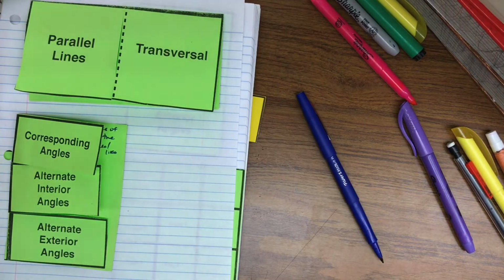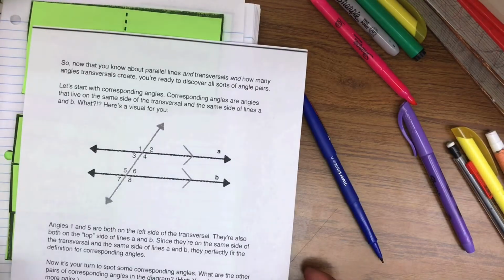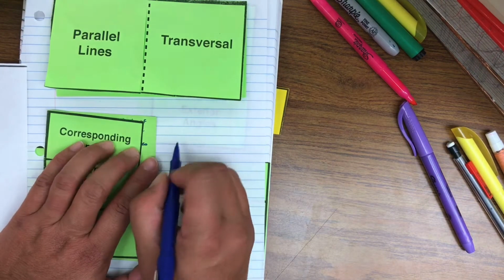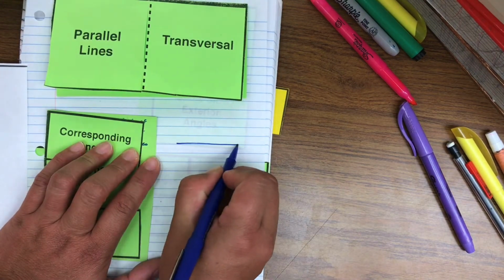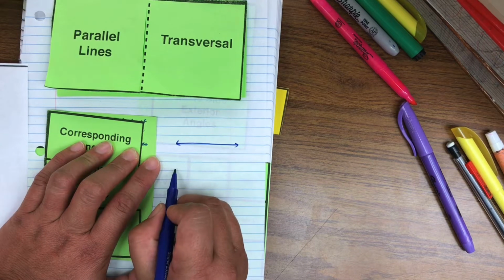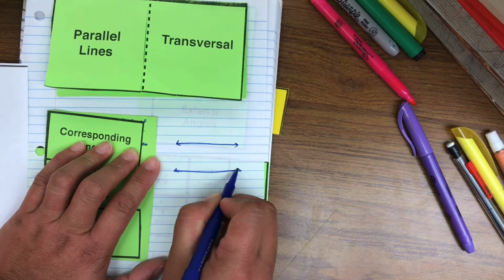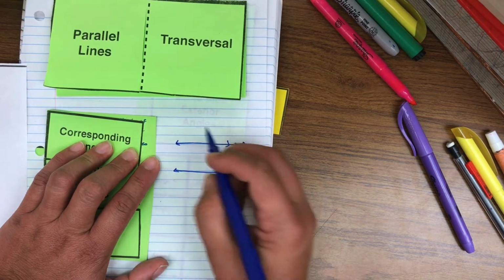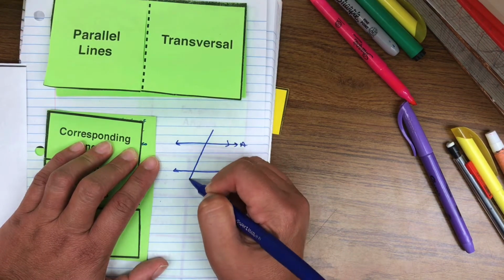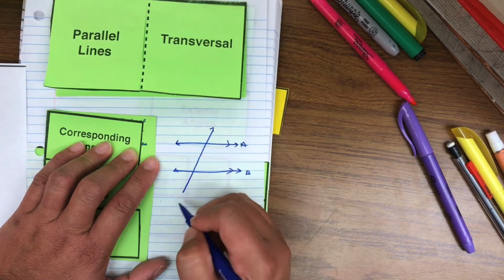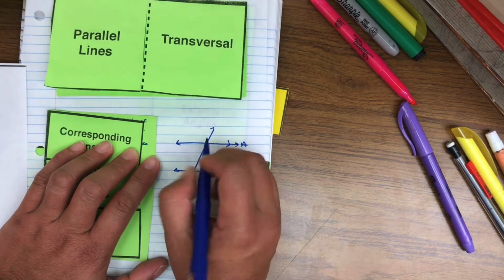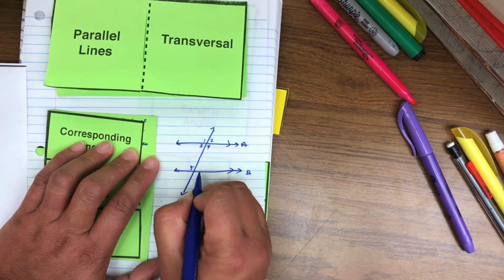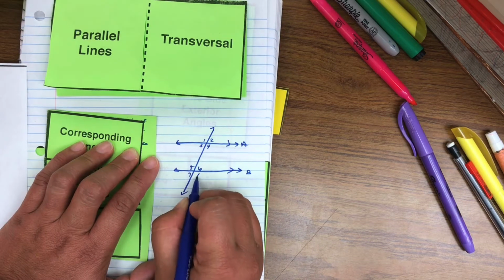If we're looking at, I guess you can draw this. Why don't you draw this in your notebook? I'll draw it here. We can go parallel lines and use your notebook there. We'll call this one A, this one B, and let it know that it's parallel. And let's make a transversal going down. And let's number our angles. We'll say this is 1, 2, 3, 4, 5, 6, 7, and 8.